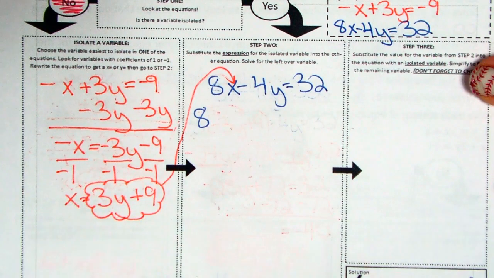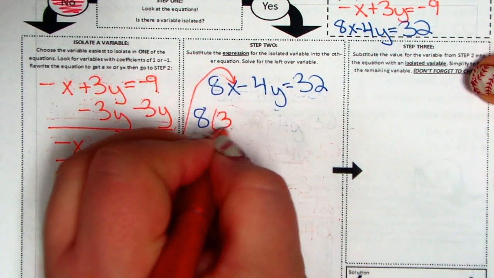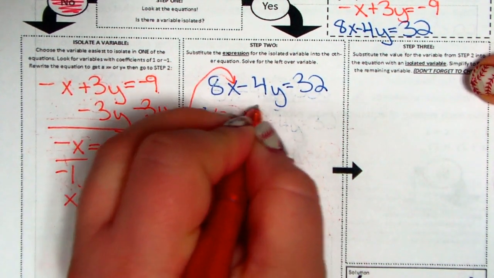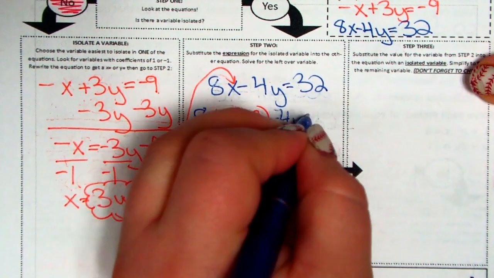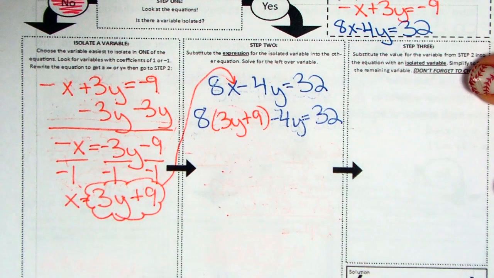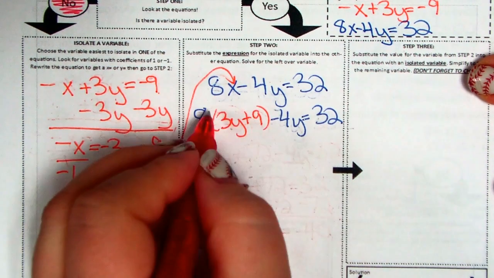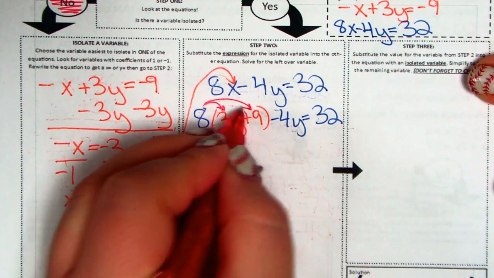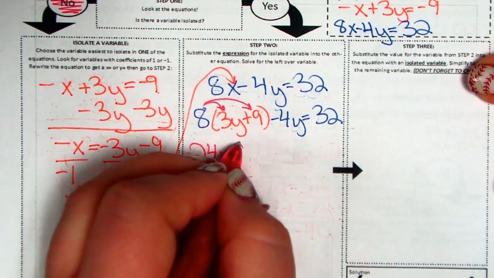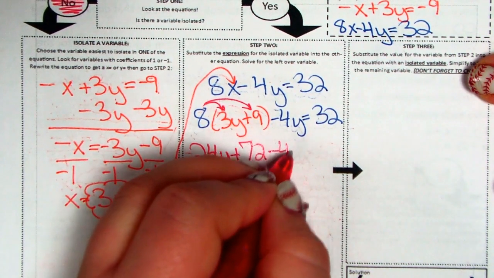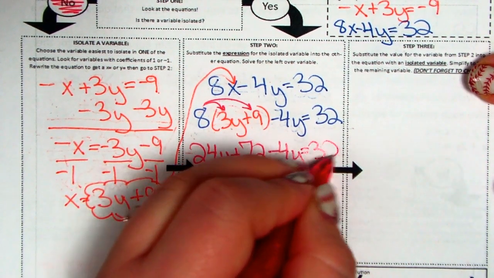8 times 3y plus 9 minus 4y equals 32. And then to solve, we'll need to distribute the 8. So we'll have 24y plus 72 minus 4y equals 32.